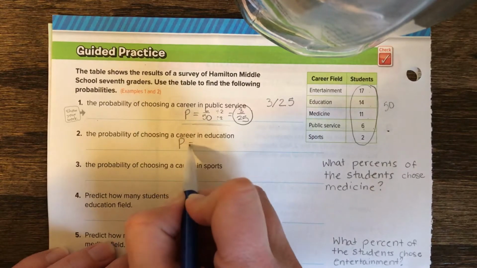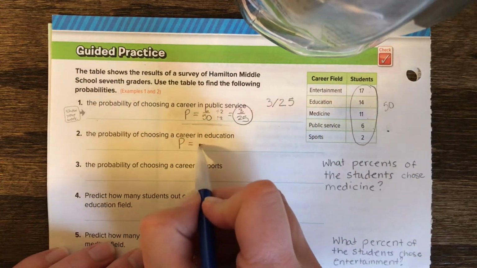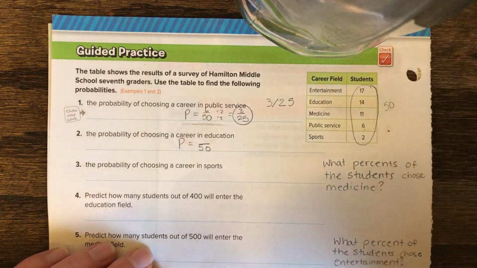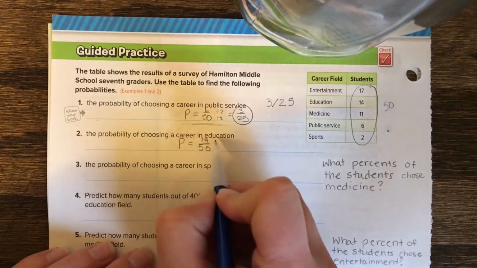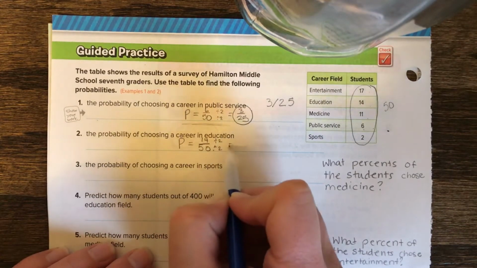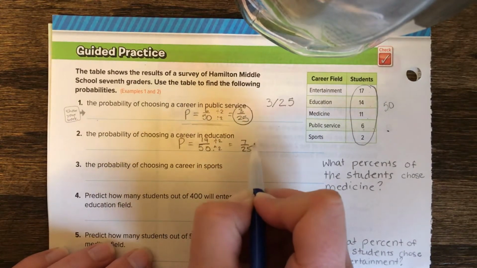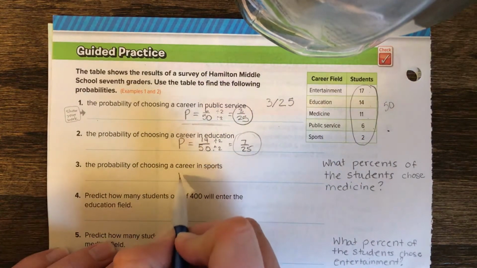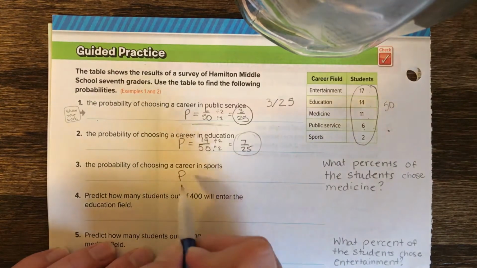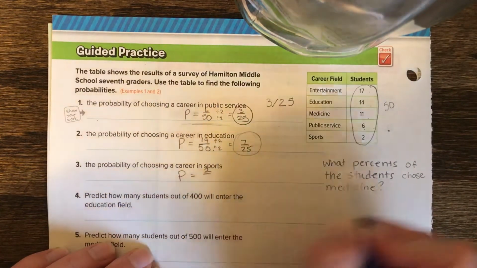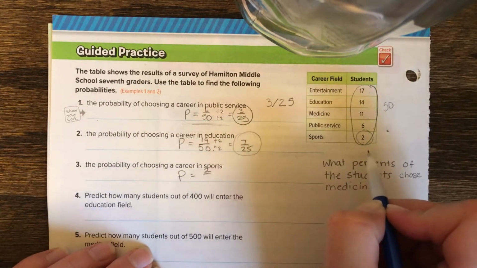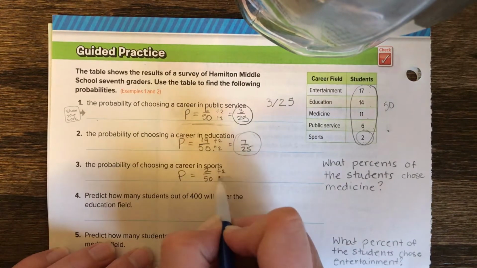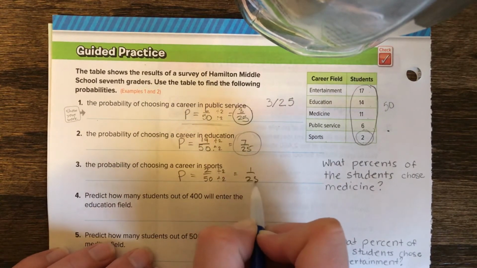All right, the next couple look like this. So again, probability. Again, there are 50 total kids surveyed. And of those 50, we have 14 that chose education. So now we're going to put the 14 there. And again, always reduce. And I end up with 7/25. And again, that's the only answer I would type in for a problem like that. One more like this. The probability of choosing a career in sports. So 2. I got that from right here because that's what sports say. And then out of the 50 students. And again, I can reduce by 2 and I get 1/25.